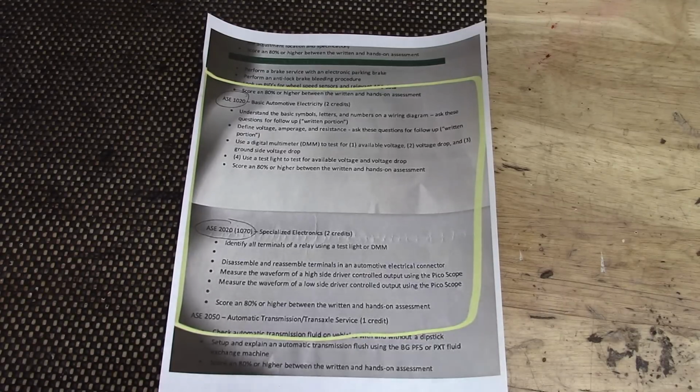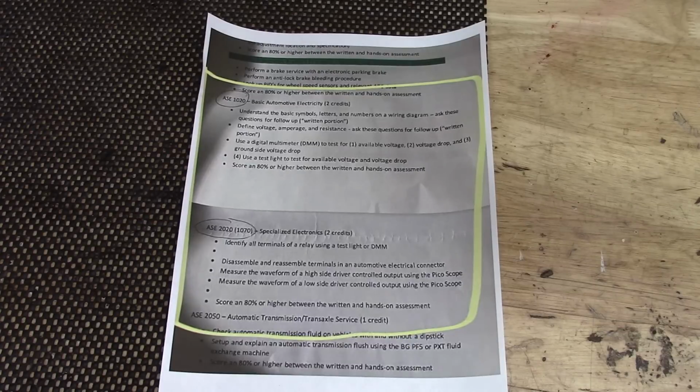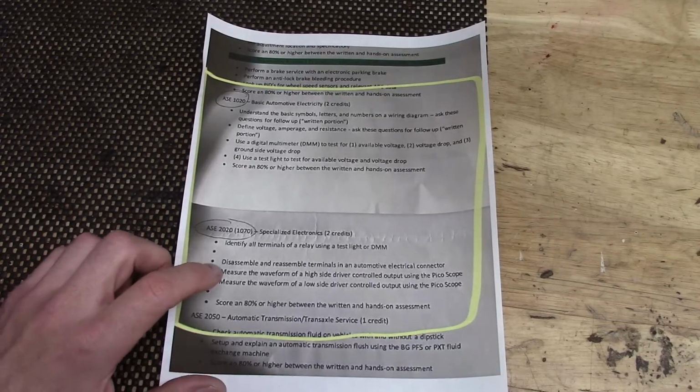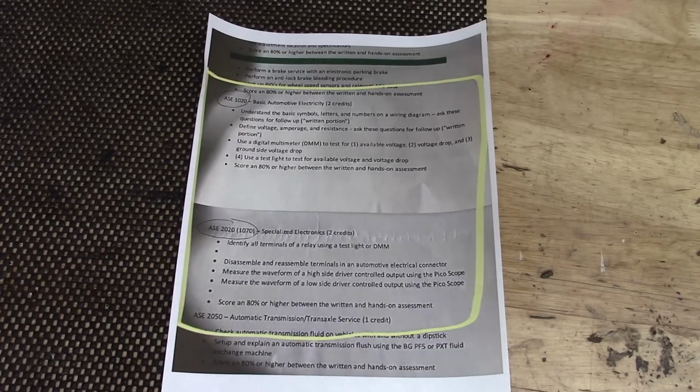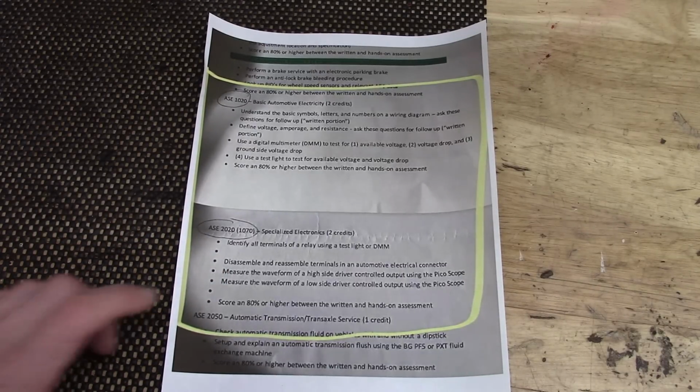All right, disassemble and reassemble terminals in an automotive electrical connector. That sounds like repinning a connector. That's going to be a mechanical thing, so they should be able to do that. I'm sure they'll have some kind of lab session or something where they'll do that.